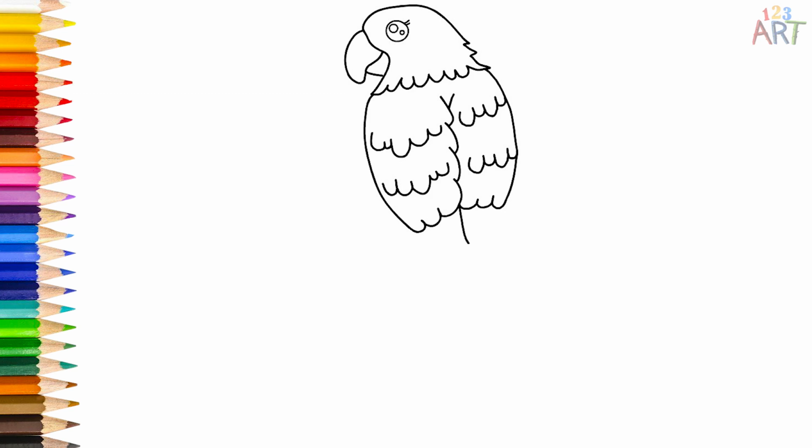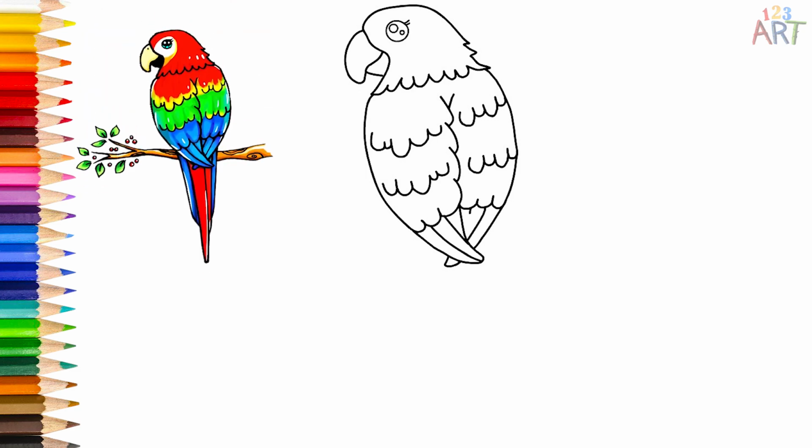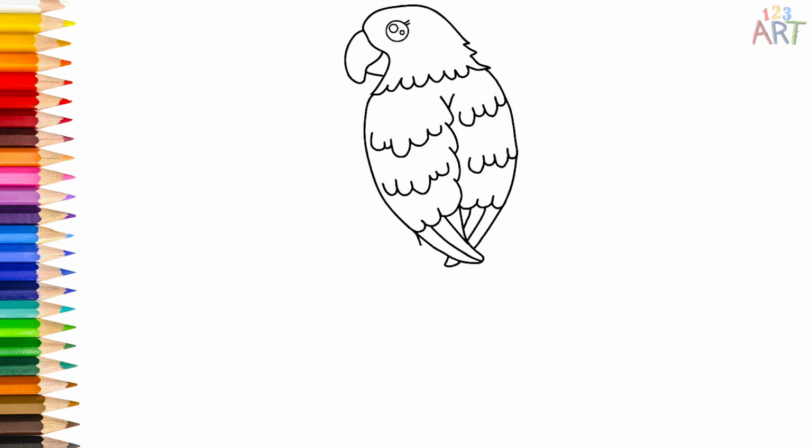Draw the tips of the wing and add vertical lines inside. I use long lines to draw the tail and add them to the wing.